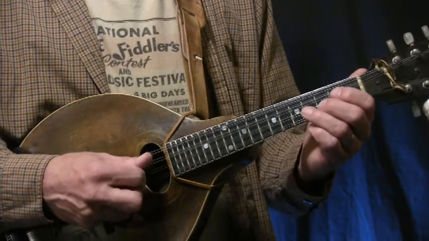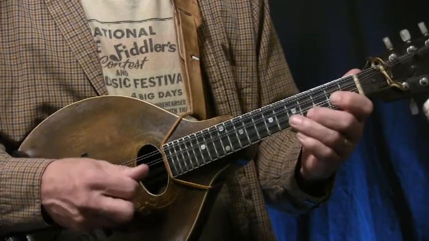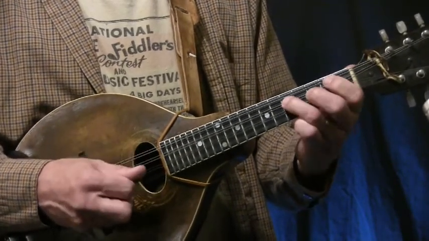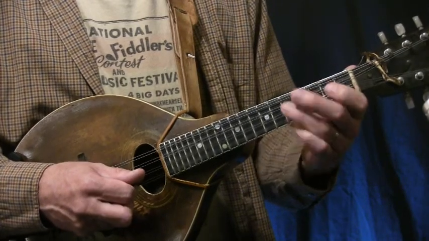In example 9, I play into the target from 2 notes in the scale above the target. Examples 10 and 11 mix sounds from examples 8 and 9.